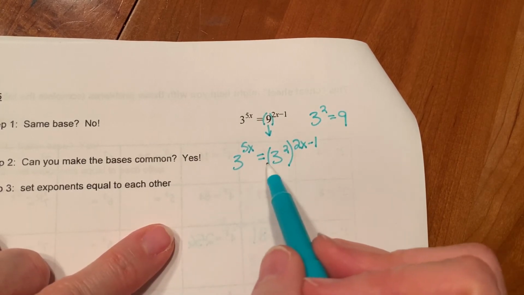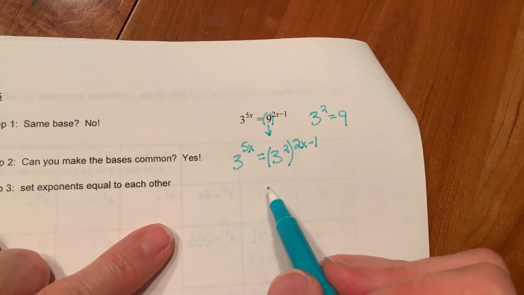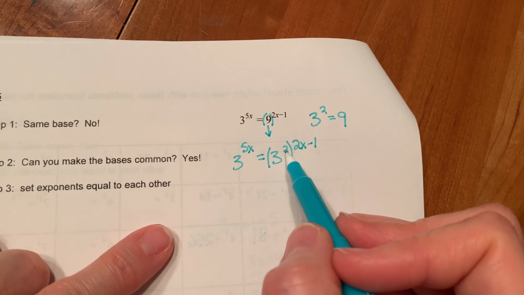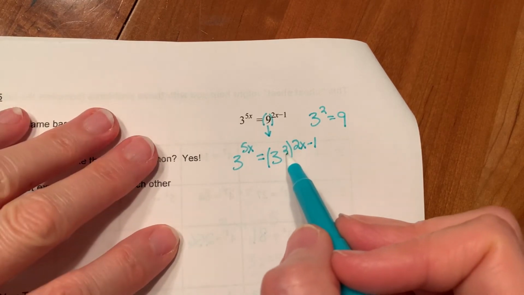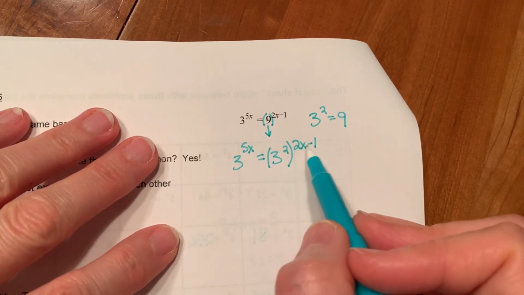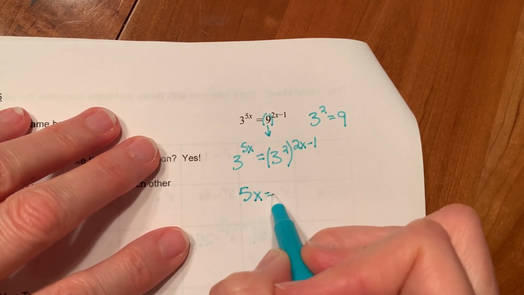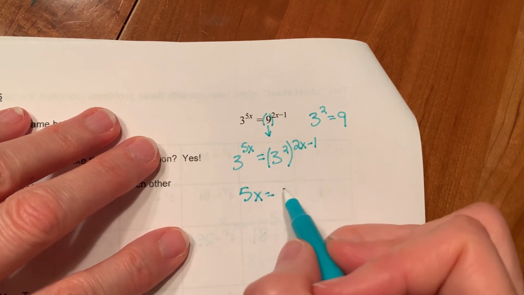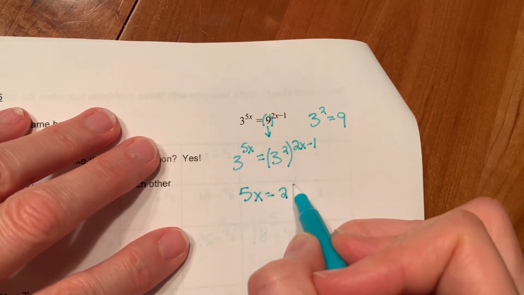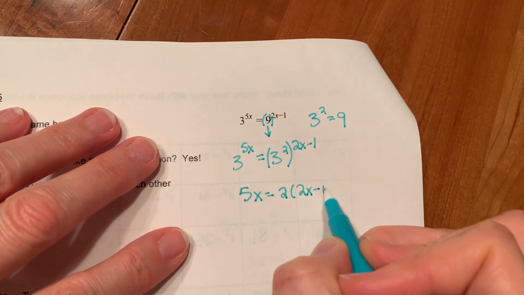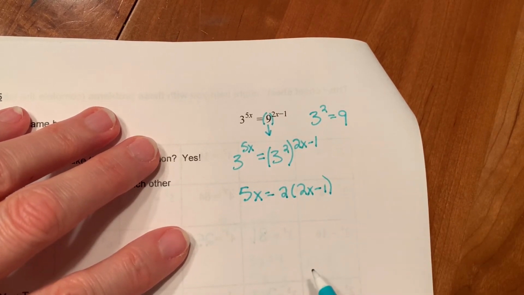Now, before I set my exponents equal to each other, I'm going to remind myself that a power raised to another power means I have to multiply these. So I'm going to go ahead and set my exponents equal, but what this is going to look like is 2 times that entire quantity, 2x minus 1.